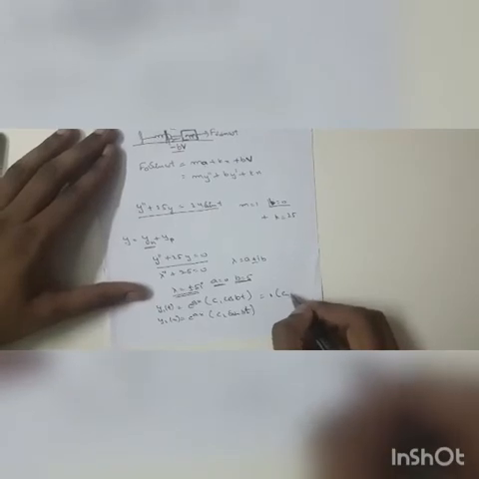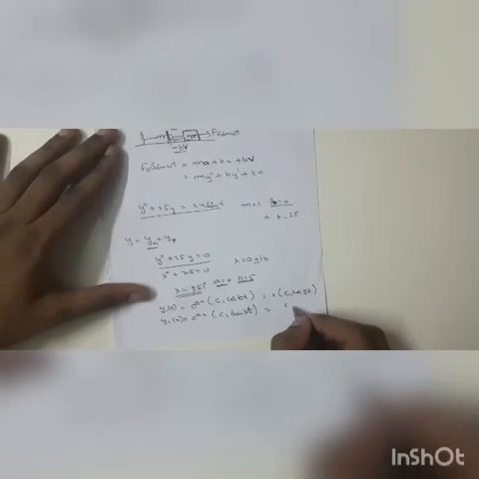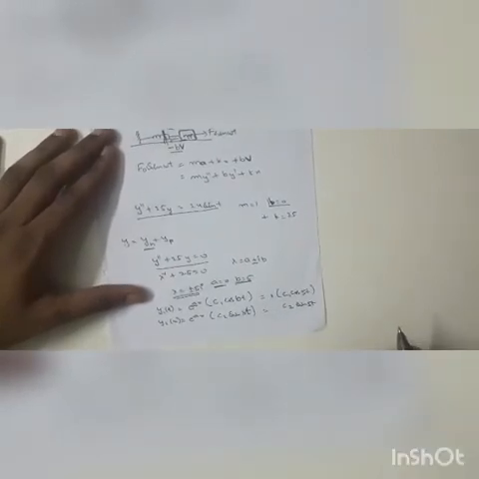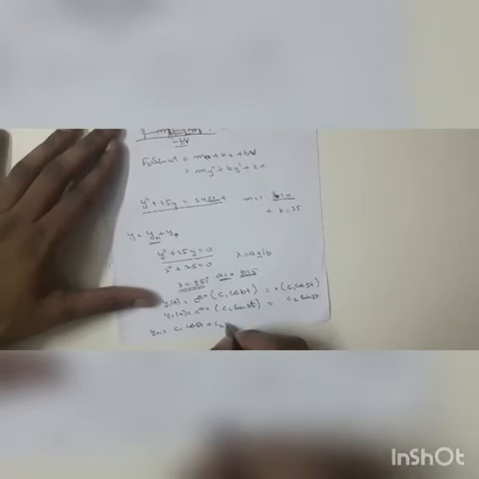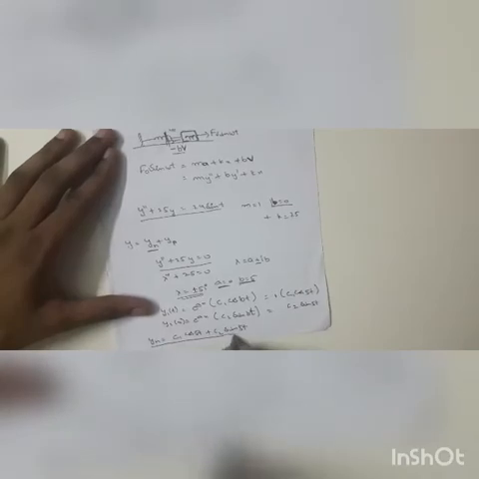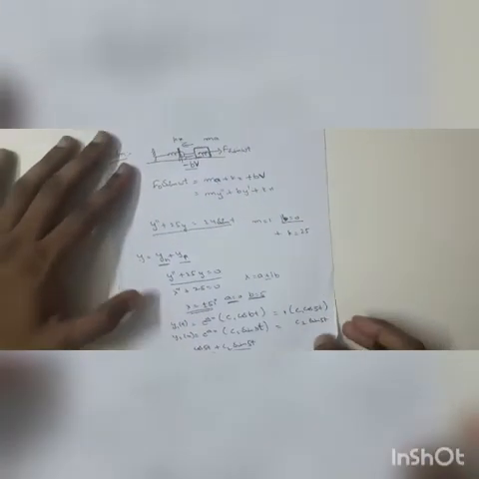So the solution of the homogeneous part is c1 cos 5t plus c2 sin 5t. This is the homogeneous solution. Let's solve the particular part now.